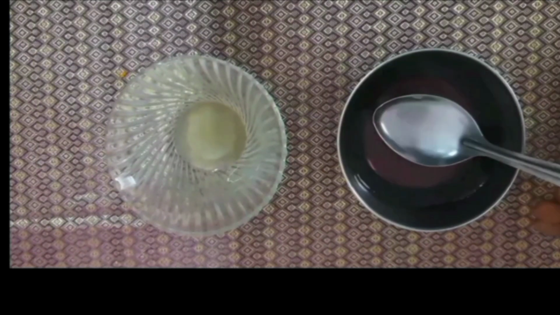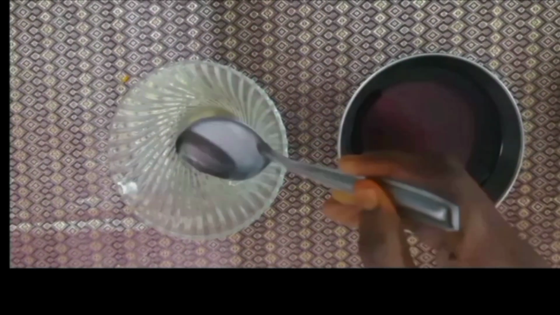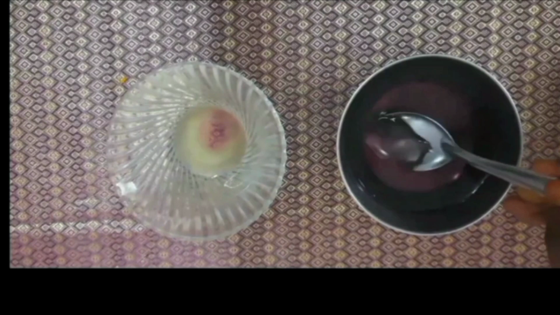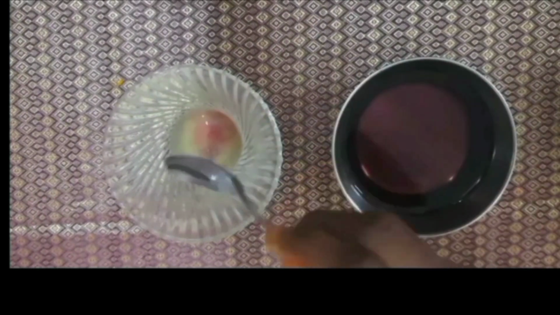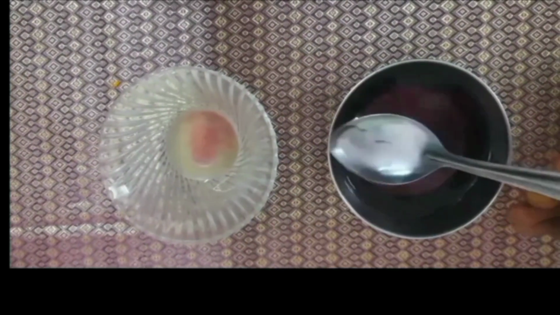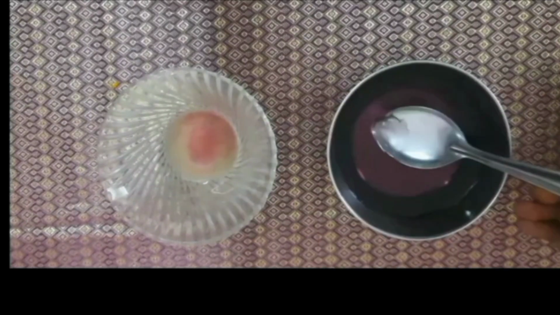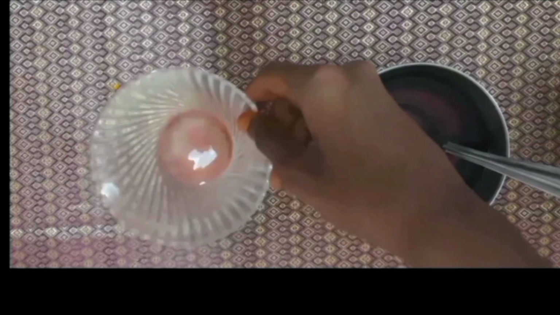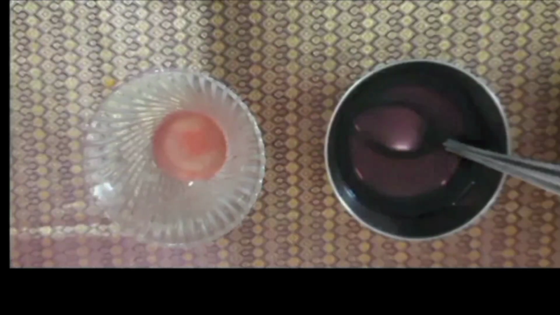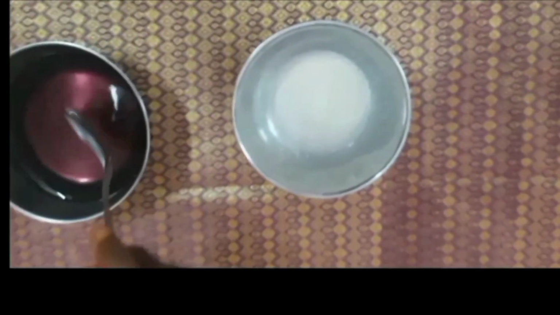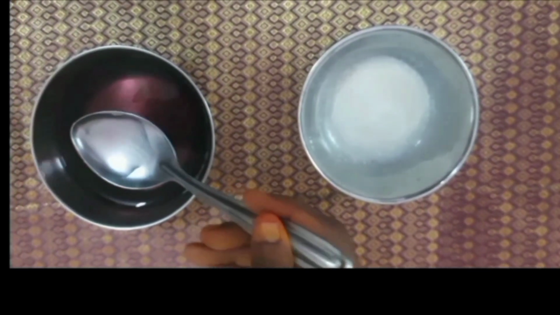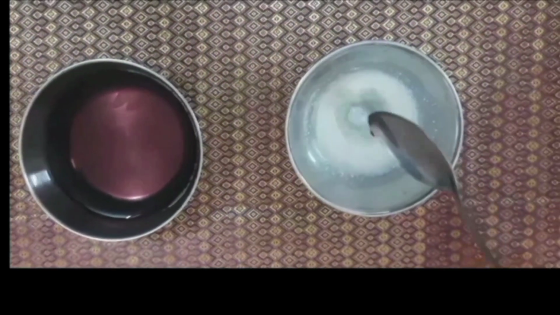Now add a few drops of China rose indicator to the acid and let's observe what happens. The solution has changed into red color. Then add this China rose indicator to the base and observe what happens.